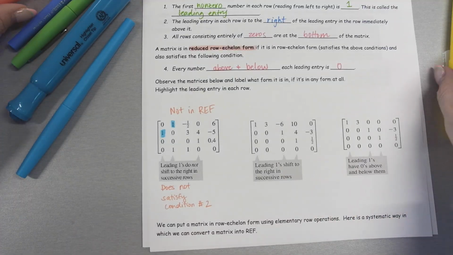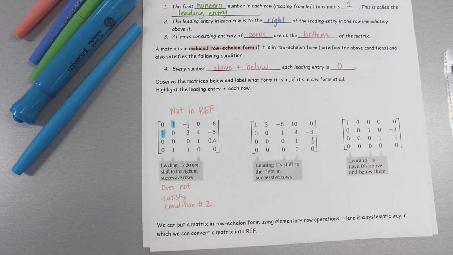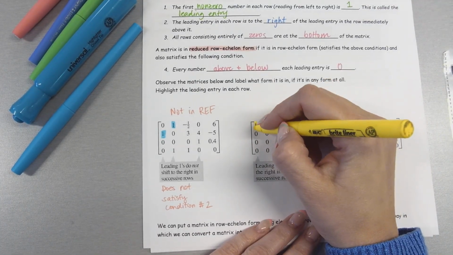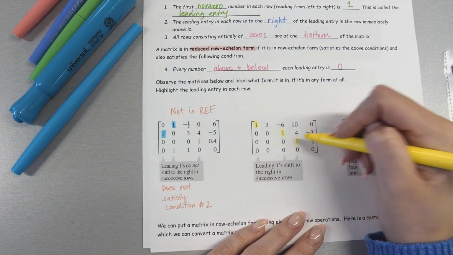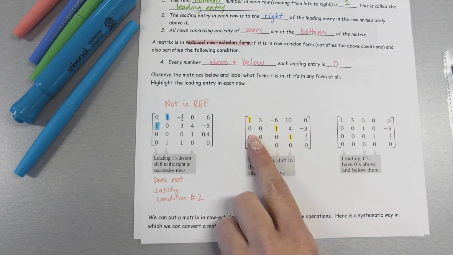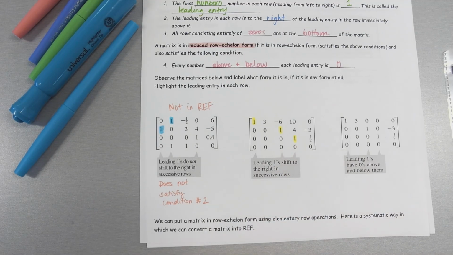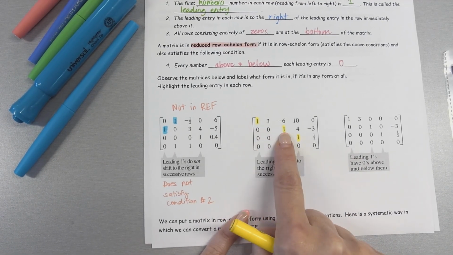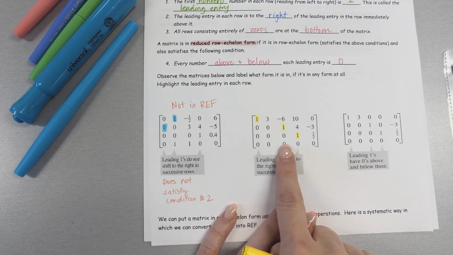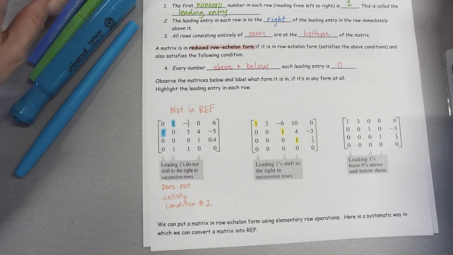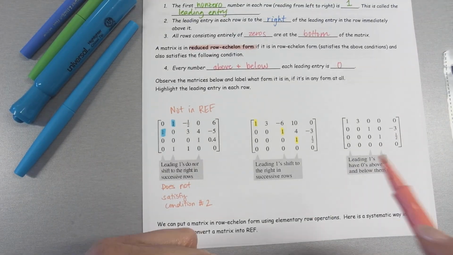Now let's highlight the leading ones in this matrix. The leading one in this column is here. This is the leading one here. This is the leading one here. Okay, so they are to the right. The first non-zero number in each row is a 1. So we have that. And any row of zeros is going to be at the bottom. So this would be REF.